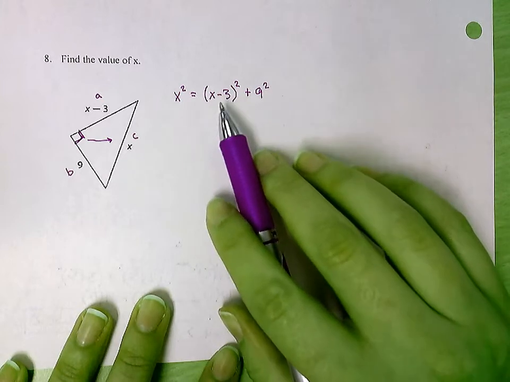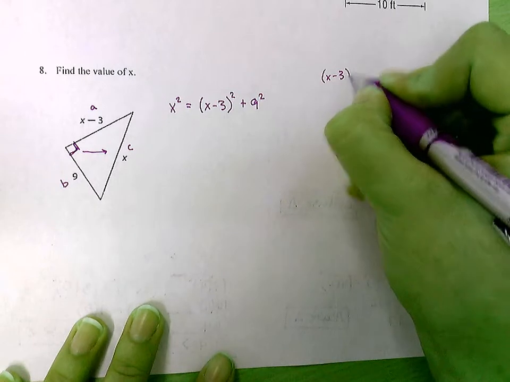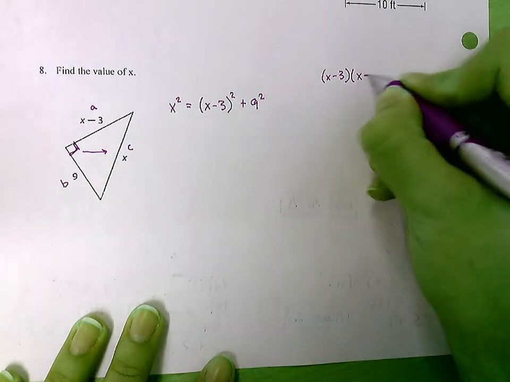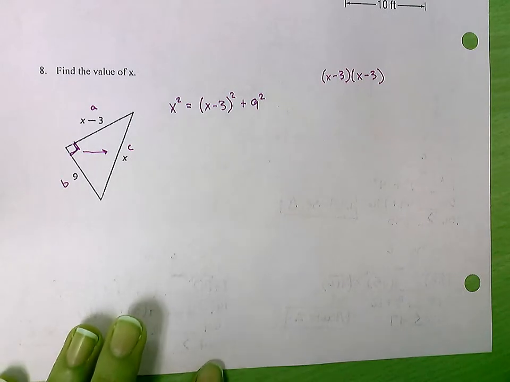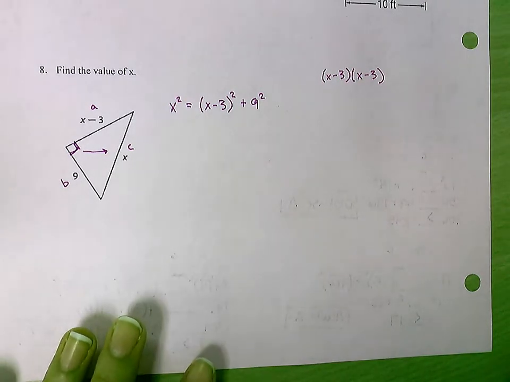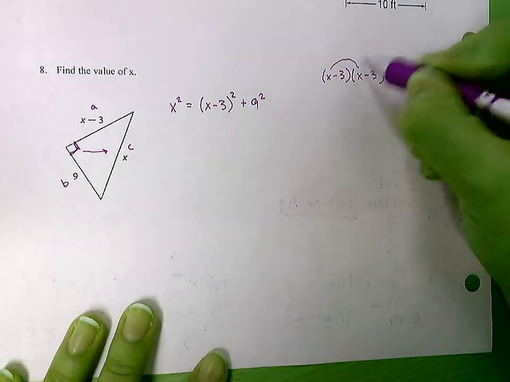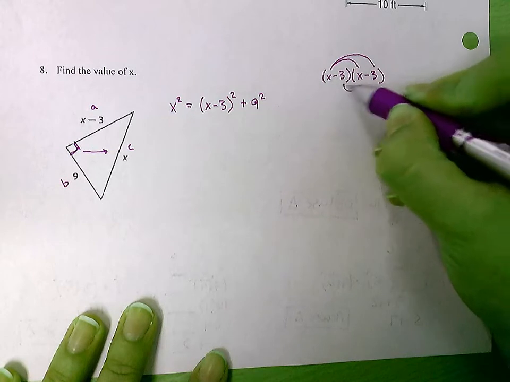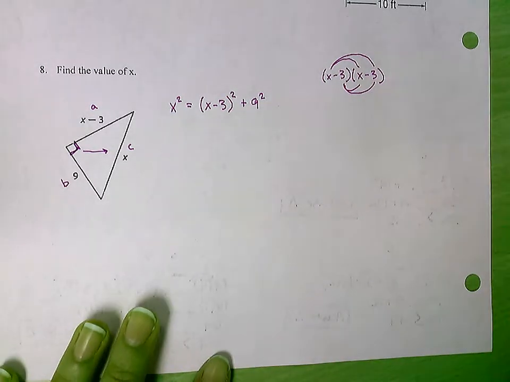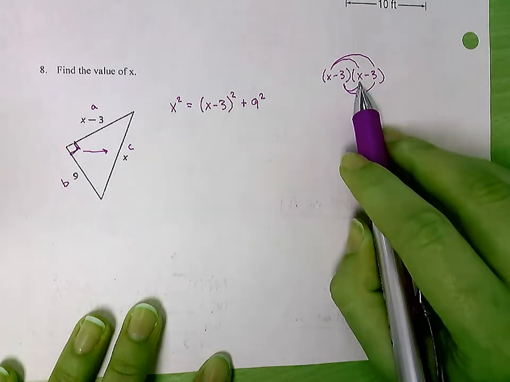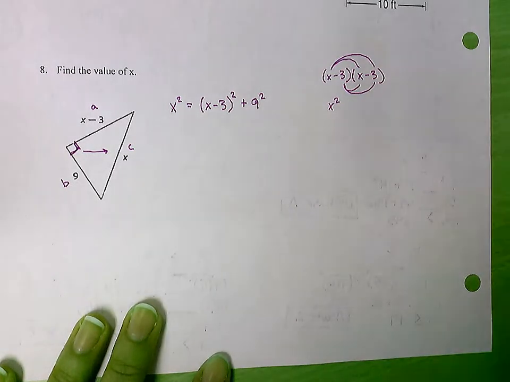Okay? What this actually means, if I write it off to the side here, x minus 3 times x minus 3. Bring back some algebra here. How do I solve this? FOIL. Okay? So first, outer, inner, last. So multiply together your two first terms. So x times x is x squared.